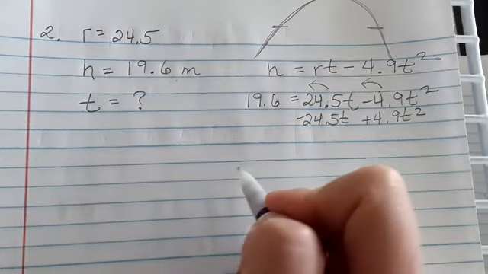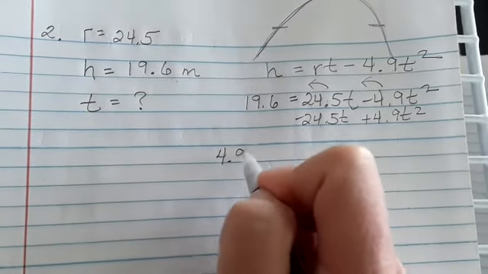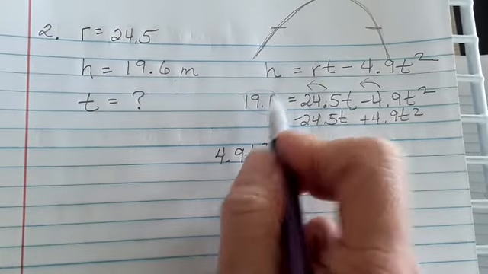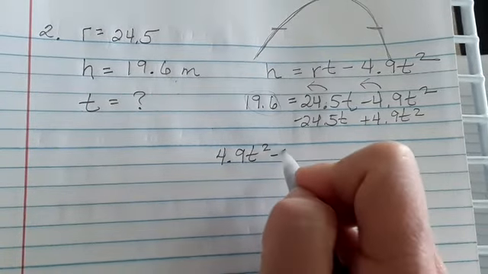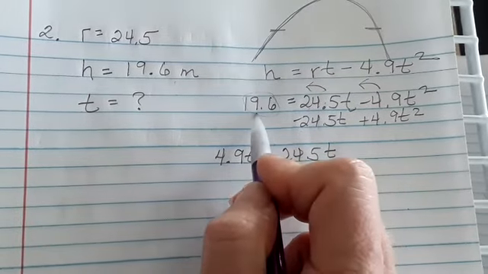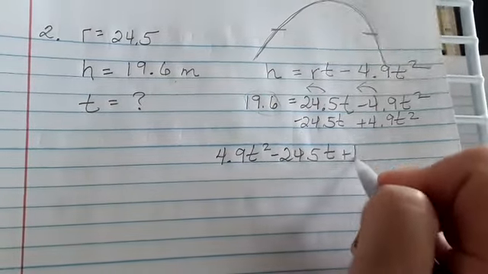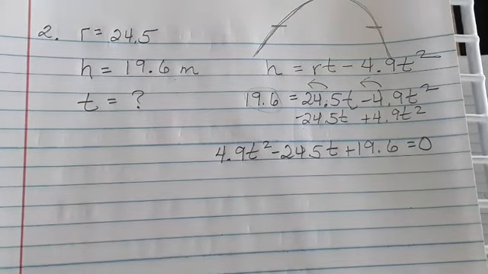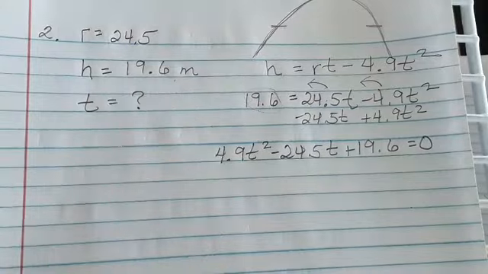So your equation now will have 4.9 t squared, minus 24.5 t, and then this positive 19.6 will stay there. But now we are set equal to 0. So I just moved everything over to the left side.